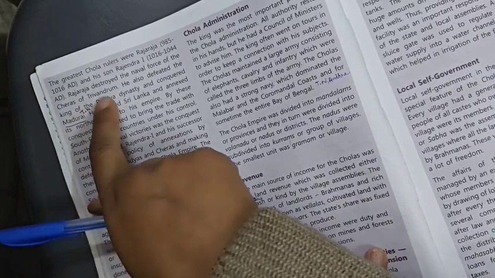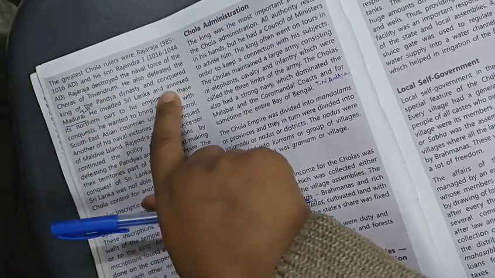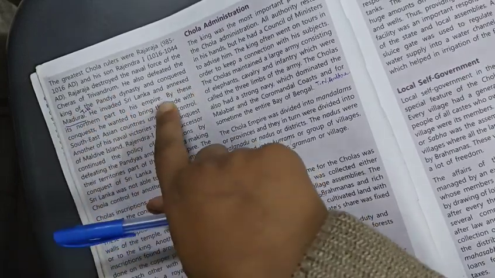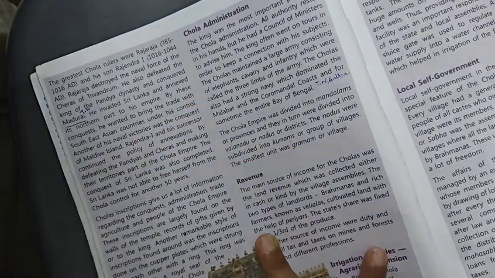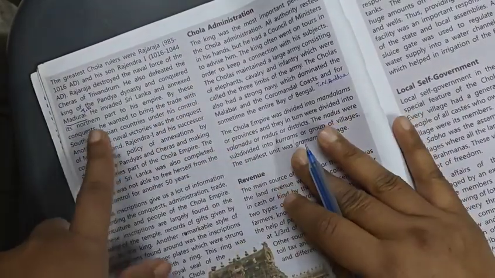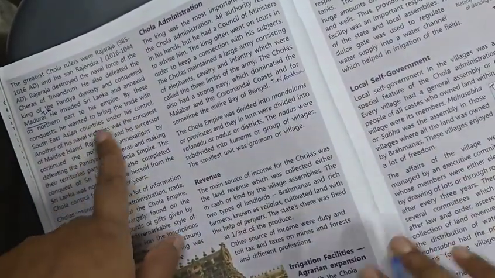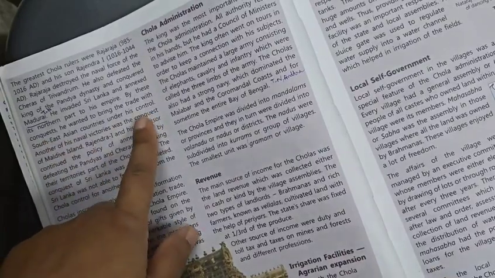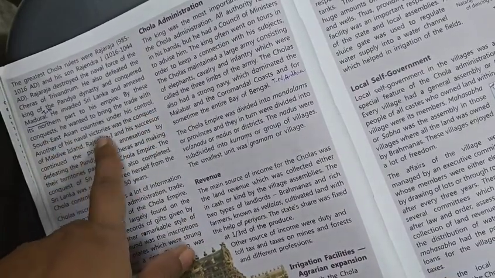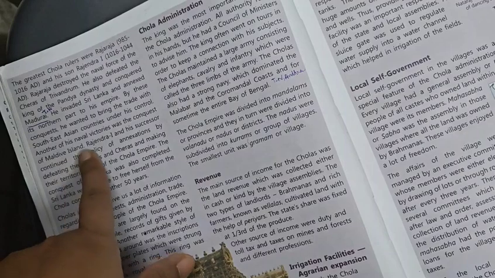Where is Madurai located? In Tamil Nadu. Okay. He invaded Sri Lanka and annexed the northern part of it to his empire. By these conquests, he wanted to bring the trade with the Southeast Asian countries under their control. Another of his naval victories was the conquest of the Maldives Islands.